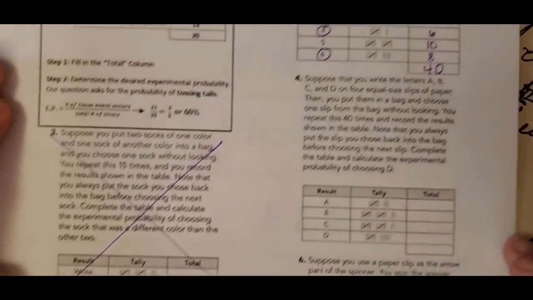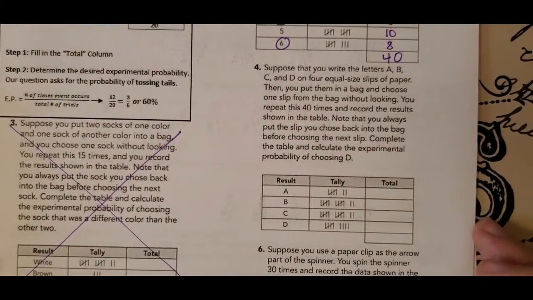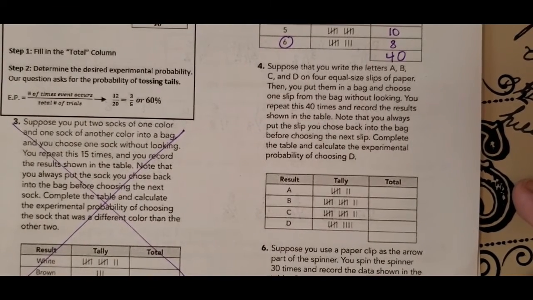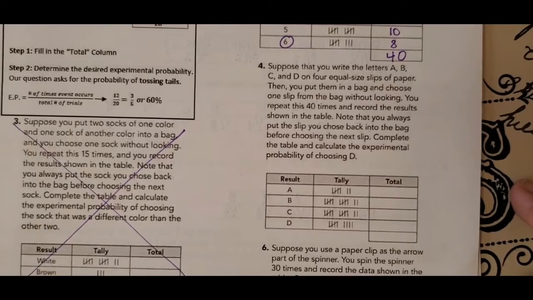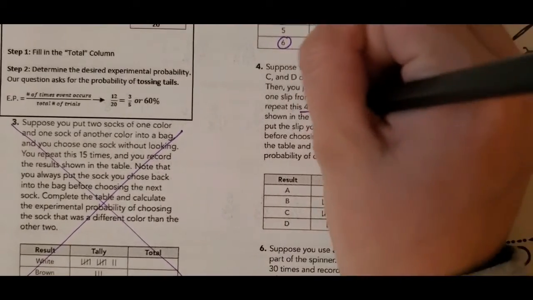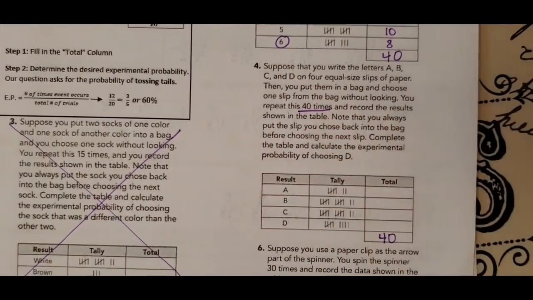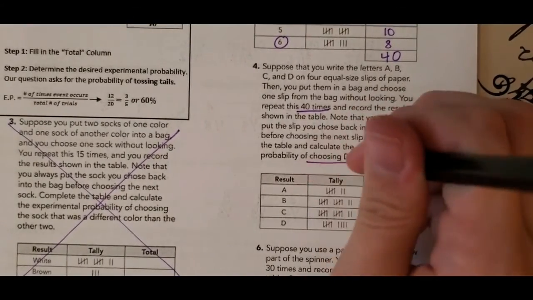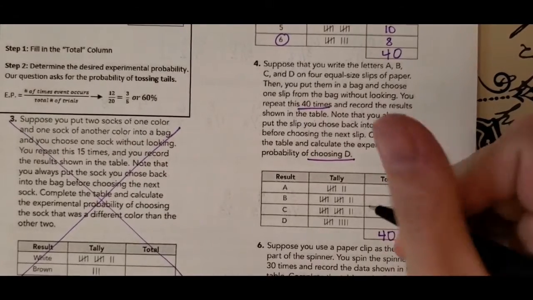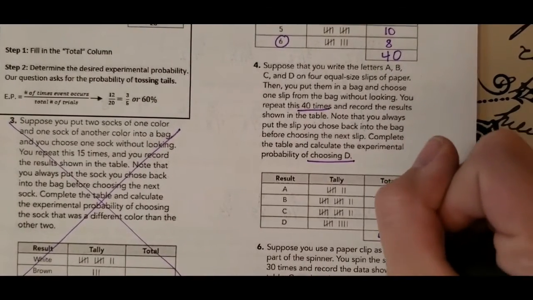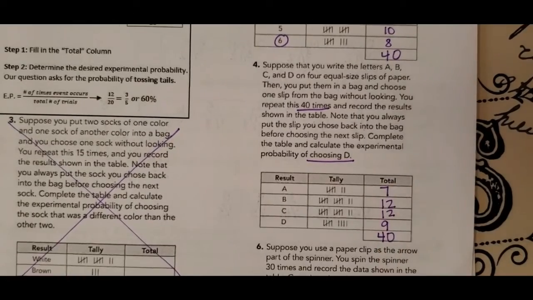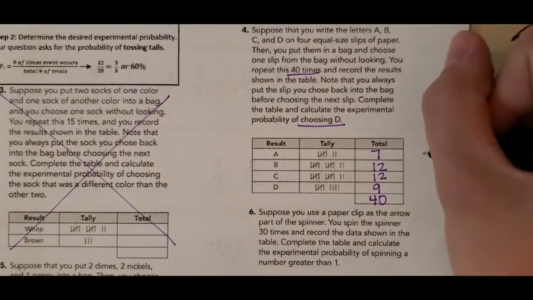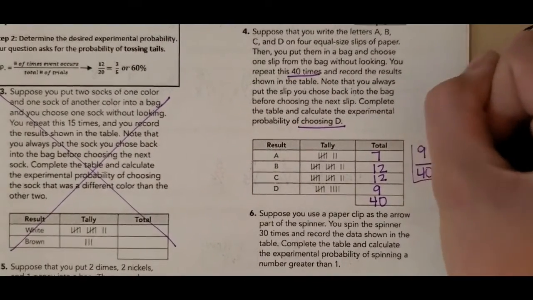So we're actually going to skip number 3. We're going to look at number 4. So number 4 says, suppose that you write the letters A, B, C, and D on 4 equal size slips of paper. You do this 40 times. So our total should, again, still be 40. And we want to find the experimental probability of choosing D. So A got 7, 12, 12, and 9. And those should all equal up to 40. So letter D got 9 out of the 40 times.